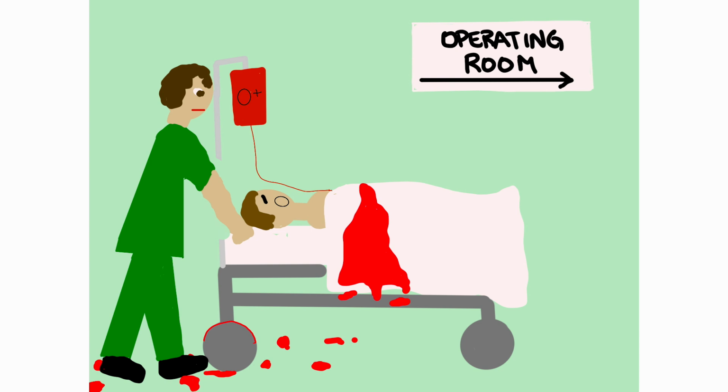Well, less than 1% of all patients admitted to the hospital, and again, these are the ones that are most likely to get transfused. Less than 1% of all patients admitted to the hospital will get uncross-matched blood. So it doesn't happen very often.